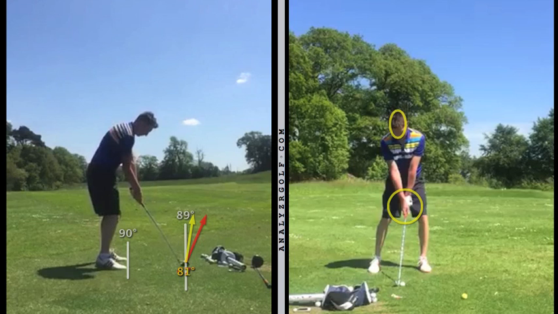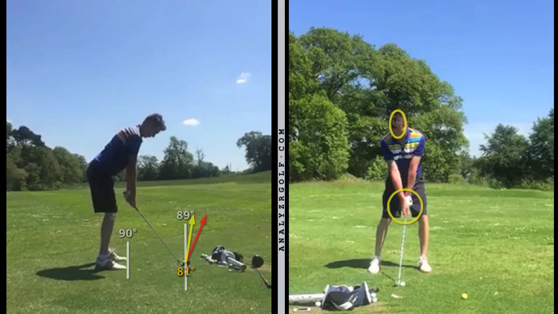So A, we've got to generate a club path to the right. That's the number one thing that has to happen in order to hit a draw. And number two, the face has got to be gently pointed some amount to the right so that the ball can start to the right and curve back to the target. So let's talk a little bit more about how to create that club path to the right.